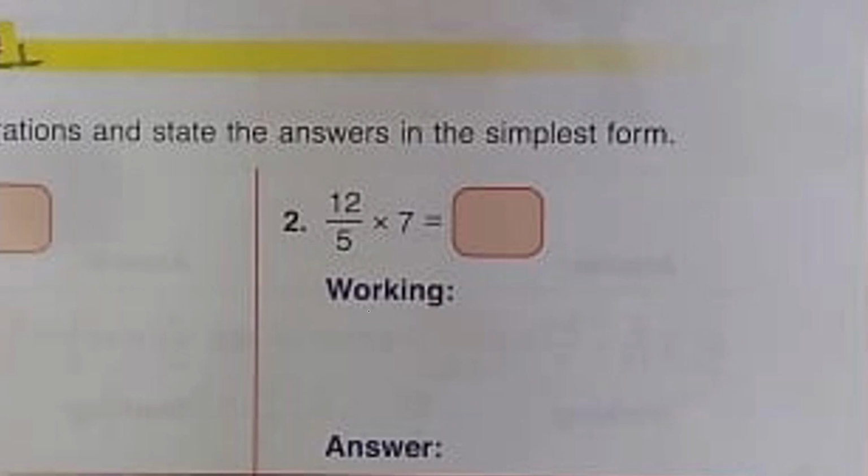Okay, so how do we do this one? Okay, again, we do it exactly the same. So 7 times 12 over 5 equals 84 over 5. Okay, so now we need to make this into a proper fraction.